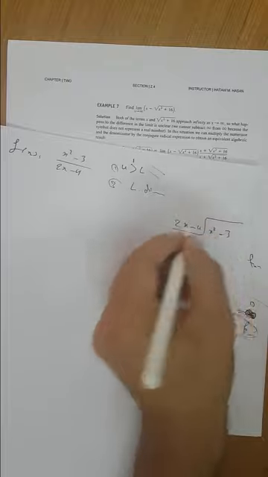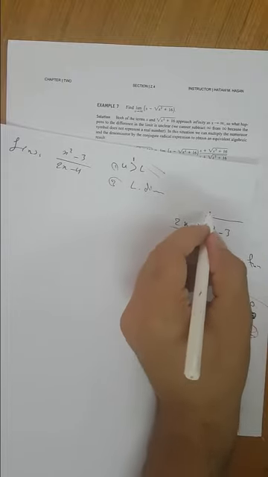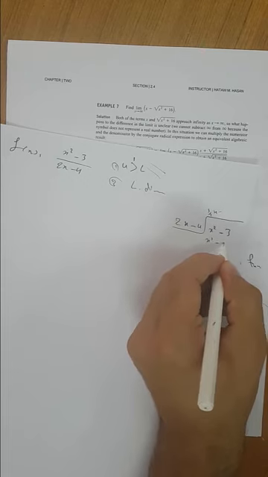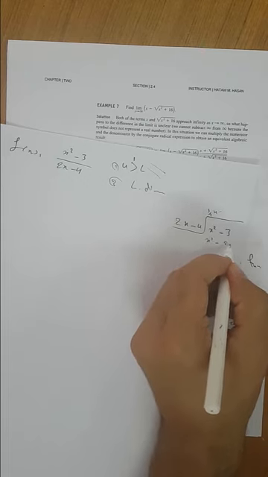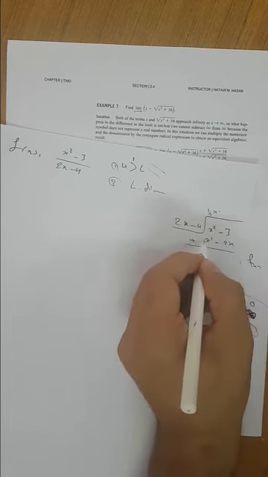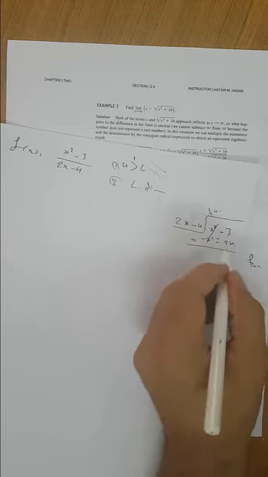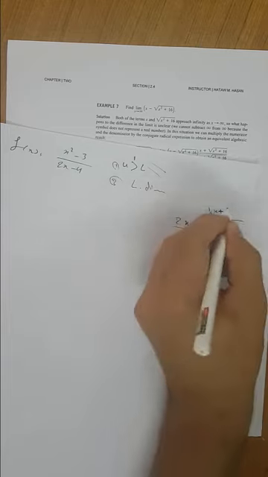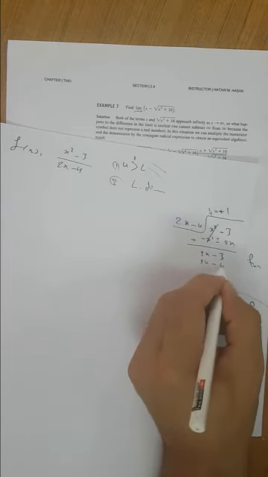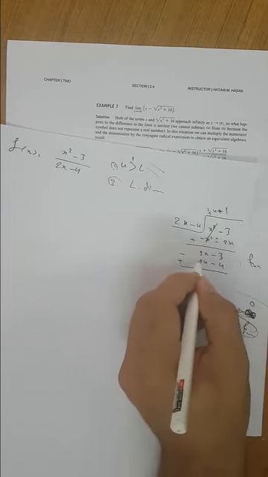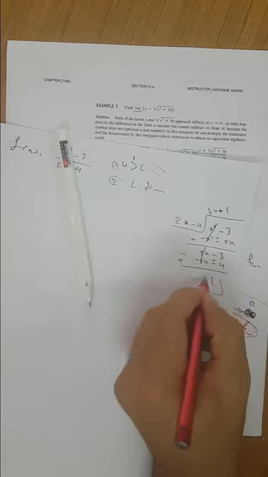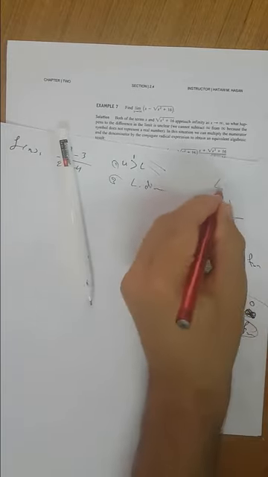minus 3, and we will divide that by 1 over 2x. Multiply, we get x squared minus 2x. Now we have 2x minus 3 and plus 1. I will get 2x minus 4. We change the signs and I'll get 1. This 1 will be our remainder. This will be the linear or division part.